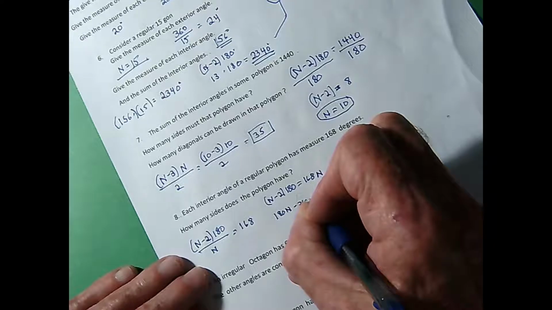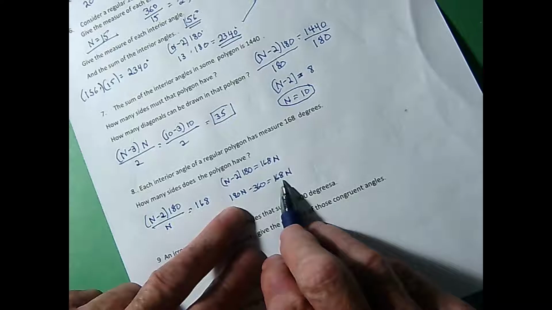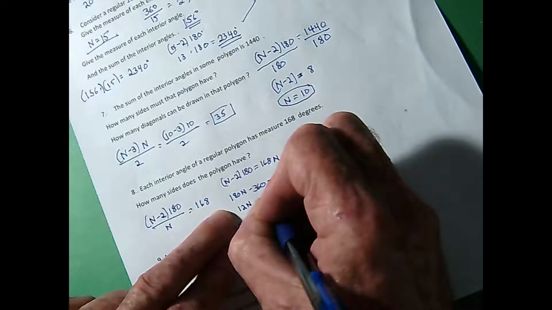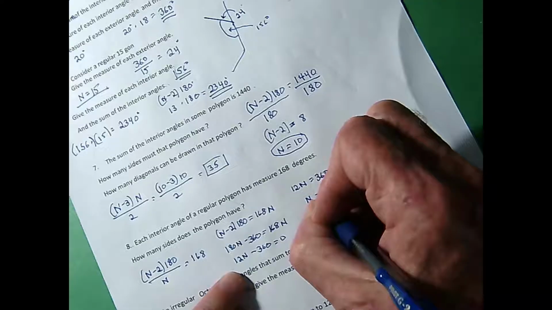I'll subtract 168n from both sides, and that would leave me 12n minus 360 equals 0. Bring that 360 to the other side. I got 12n is equal to positive 360. Divide both sides by 12, and n would be 30. This thing had to have 30 sides, I guess.